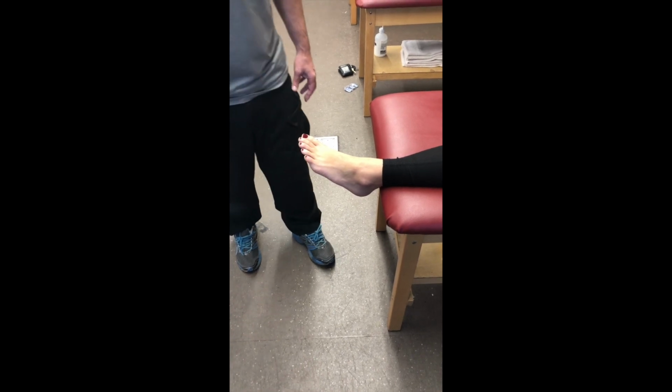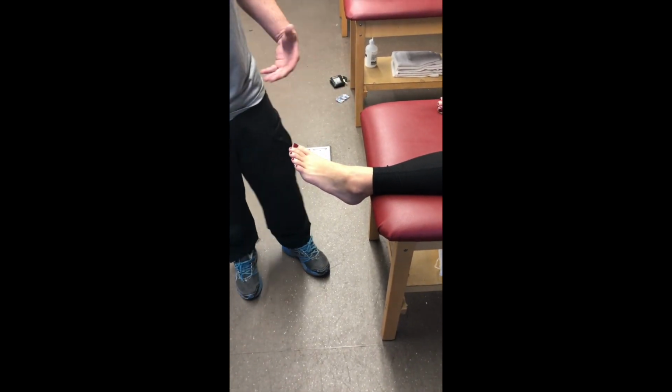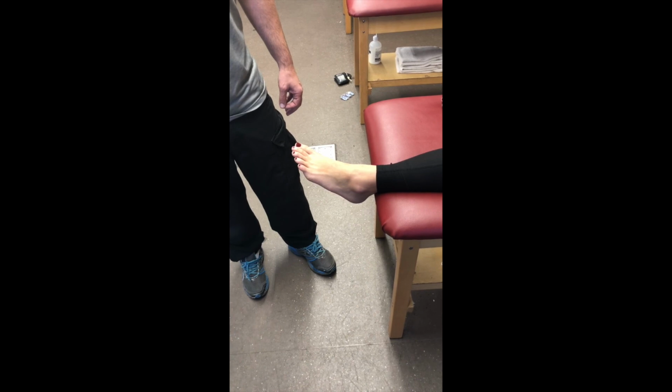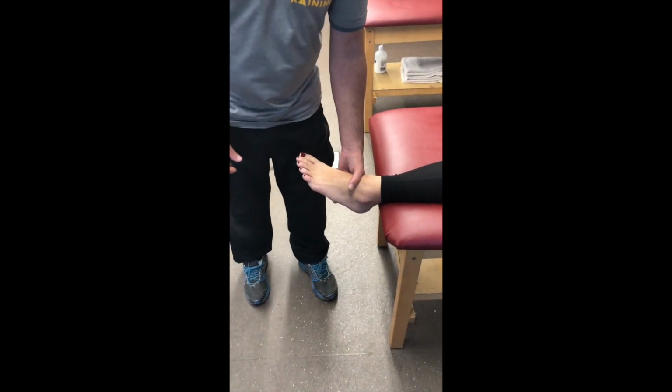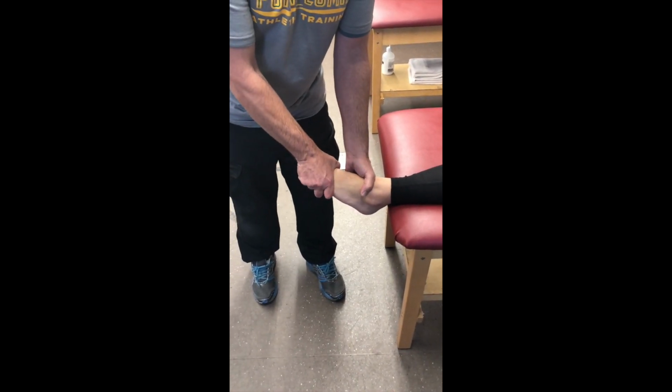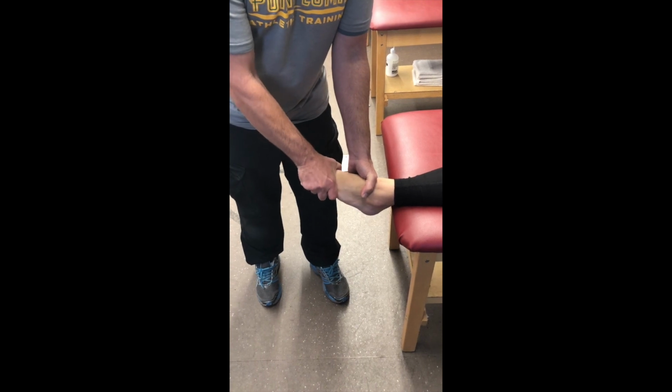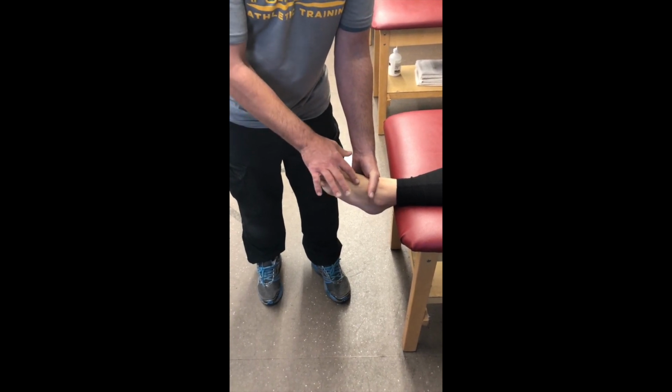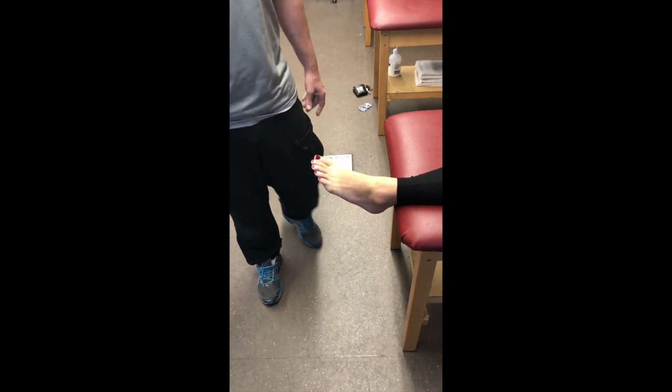Okay, we're going to do the mid-foot torsion test again, but this may also be indicative of a Lisfranc fracture. So I'm going to grab the top here, and I'm going to grab the bottom of the foot, and I'm just going to be torquing or torsioning down here, and I'm looking for pain in this area indicative of a Lisfranc fracture.